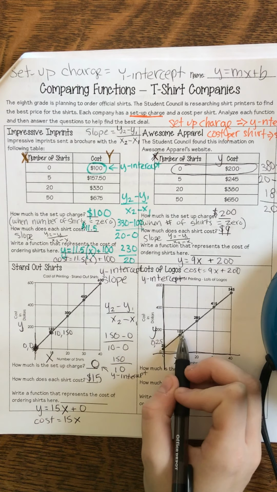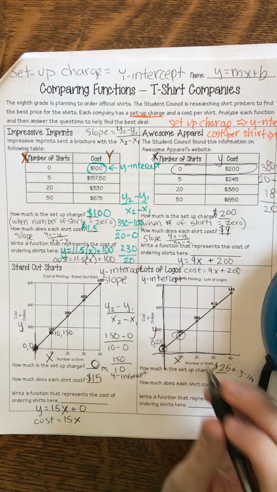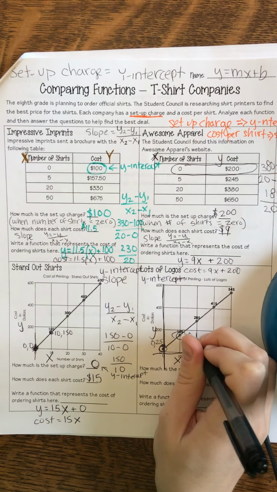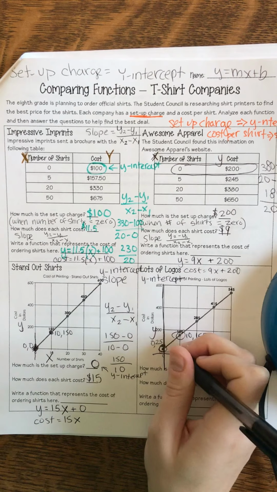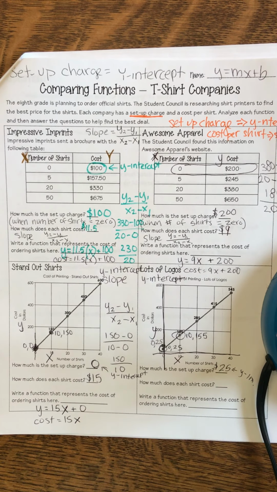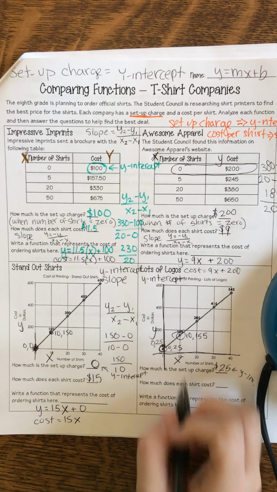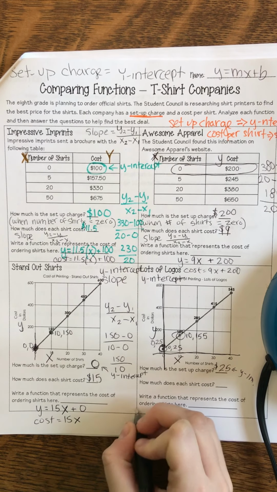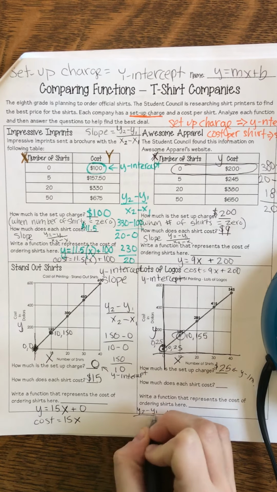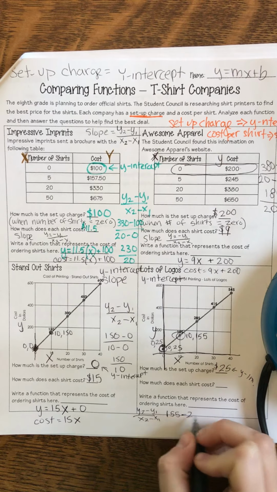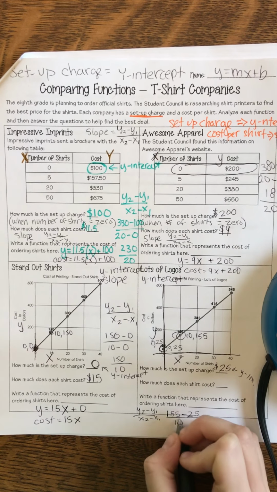Now, last but not least, I need to find my slope. Well, I'm going to use this point and this point. This point is 10, 155, and this point is 0, 25. So super easy. I'm going to solve for the slope right down here. So it's y2 minus y1 over x2 minus x1. It's 155 minus 25 over 10 minus 0.